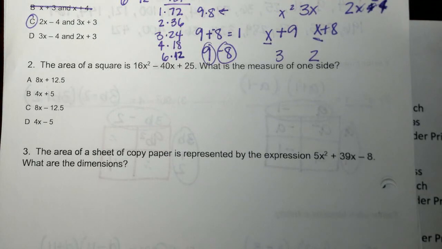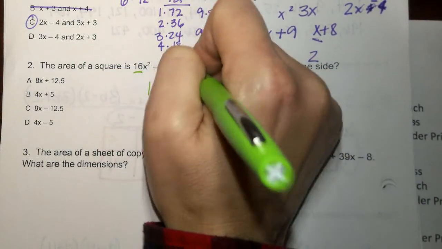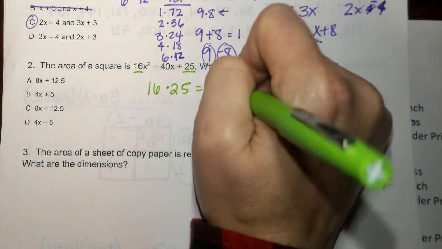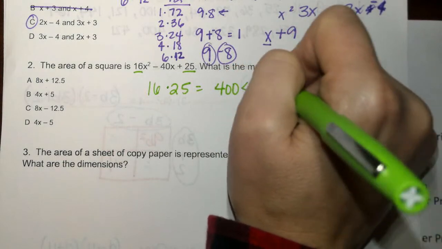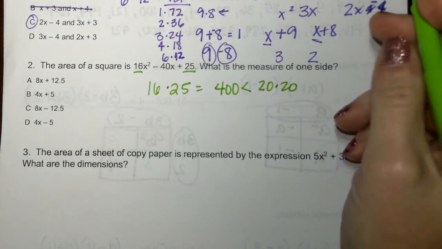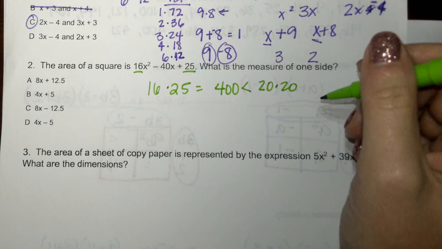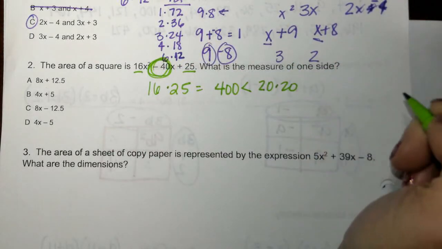Let's move along to the next one. 16 and 25 are your numbers that you're multiplying together, and that gives you 400. Well, we just discussed the other day that 20 times 20 is 400. Now there's others. There's 40 and 10. There's 20 and 20. There's all these other factors, but what you're really trying to get is a negative 40. You want to equal a negative 40.